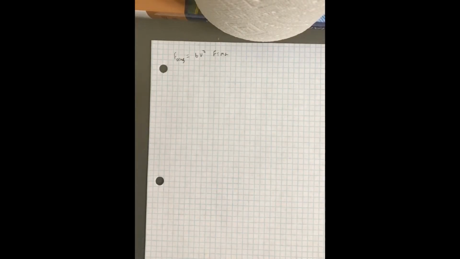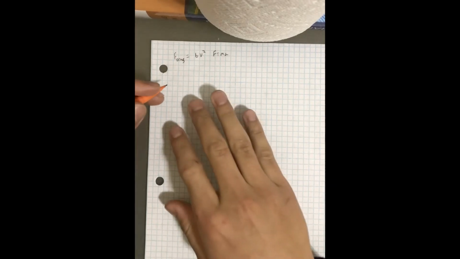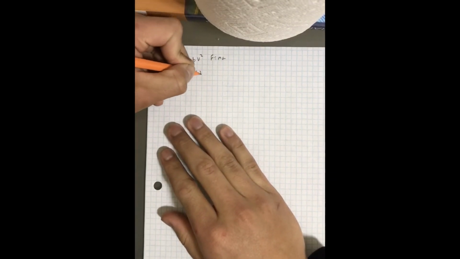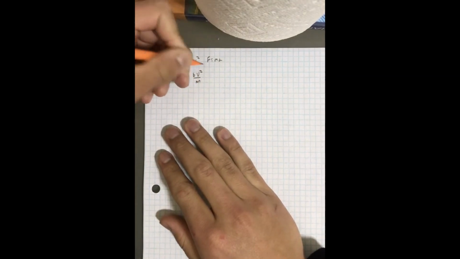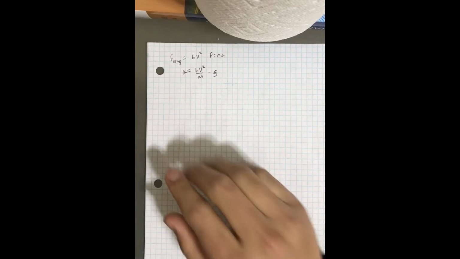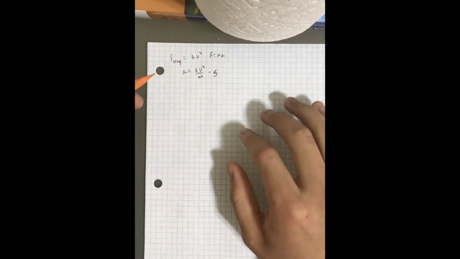Alright, so air resistance is a force that can probably best be approximated by quadratic drag, and the force is just going to be some constant times the velocity squared. And we know that force is equal to mass times acceleration per Newton's second law, and so we know that acceleration is going to be equal to bv squared over m, where b is a coefficient of drag, minus g, and this is if we're defining down as negative.